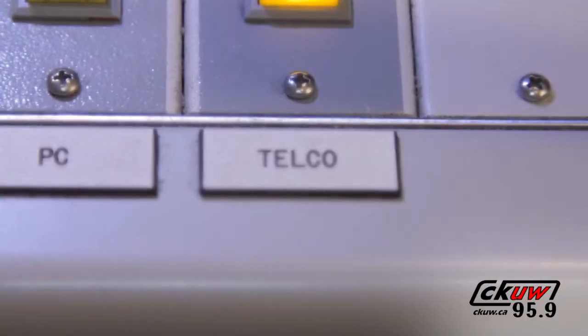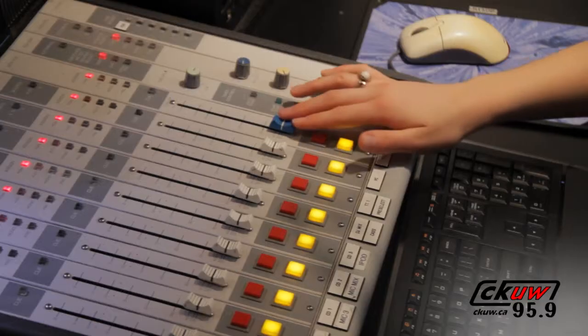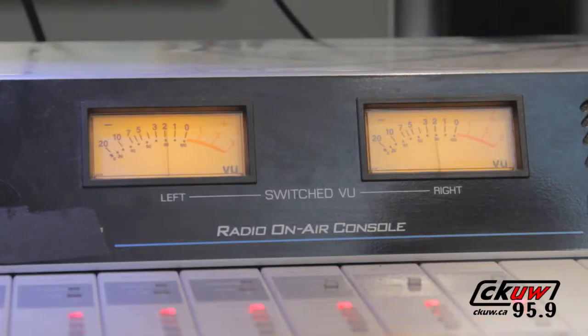Ensure the fader for the channel marked telco is all the way down. Turn on the channel marked telco and gradually bring the fader up until the caller has a good level on the VU meter. You are now able to speak to your caller through the microphone and listen to them through your headphones.